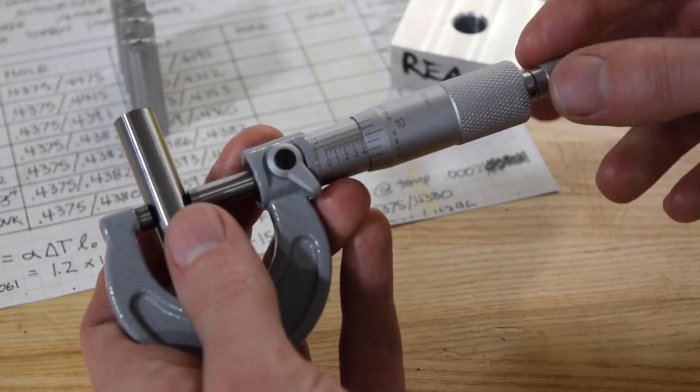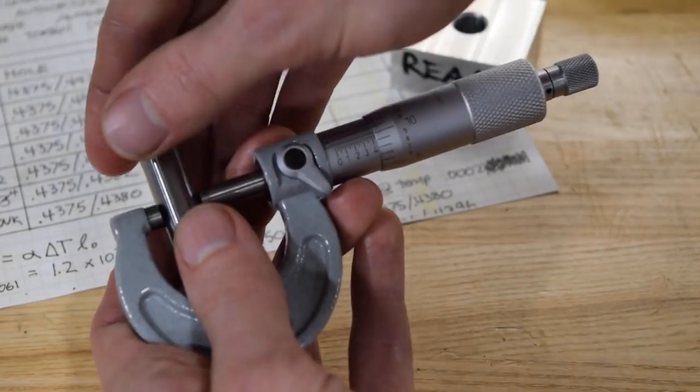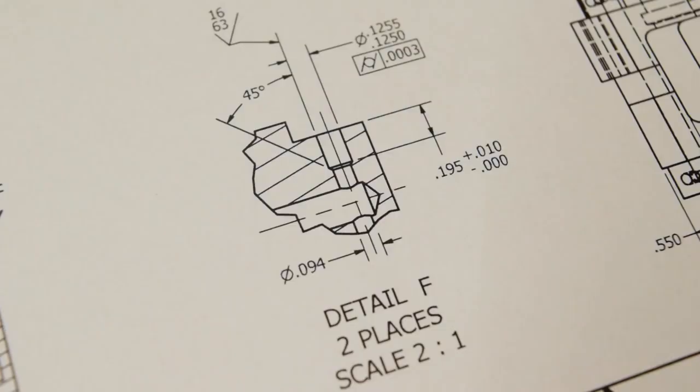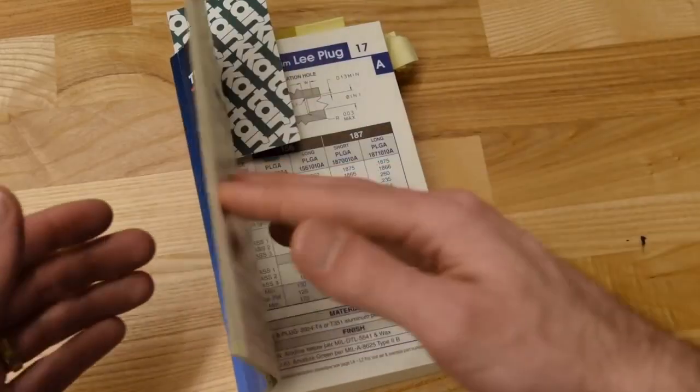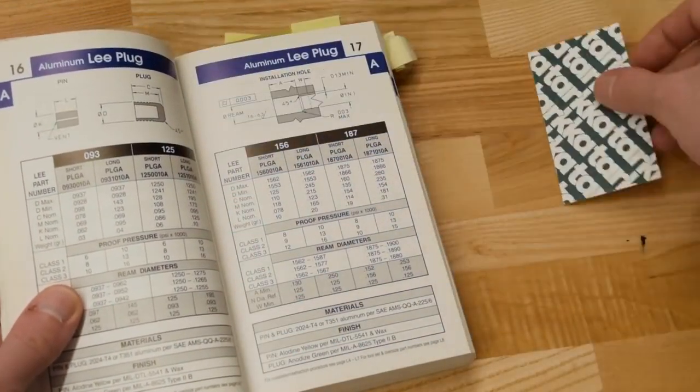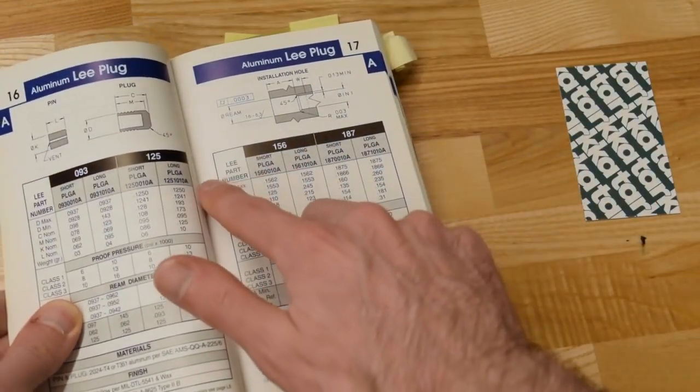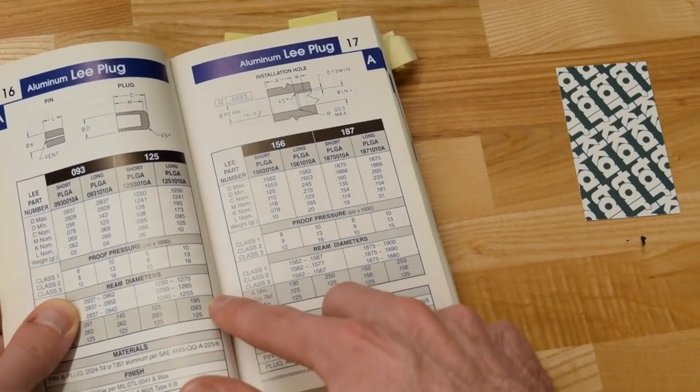Critical features in your drawing will often require tighter tolerances than what is stated in the title block. A lot of times the tolerances will be provided to you by somebody else. For example, this hole holds a special type of hydraulic plug from the Lee company. Their technical references call out the dimensions and tolerances, so we can just copy that onto our drawing.